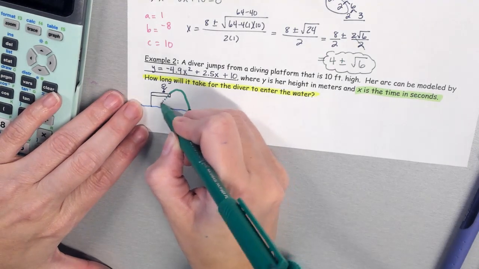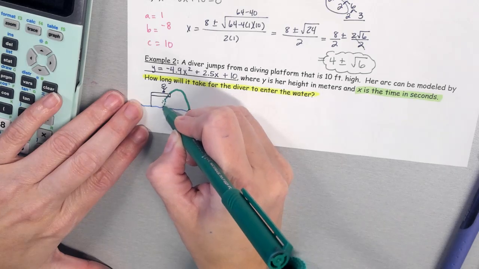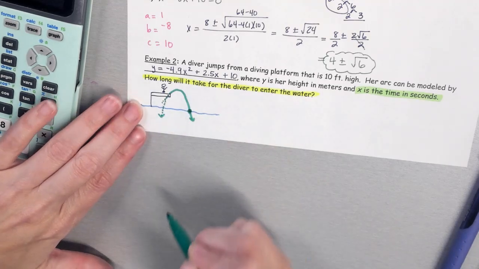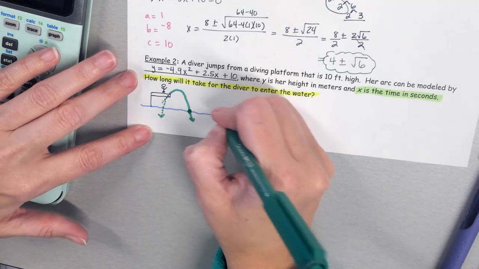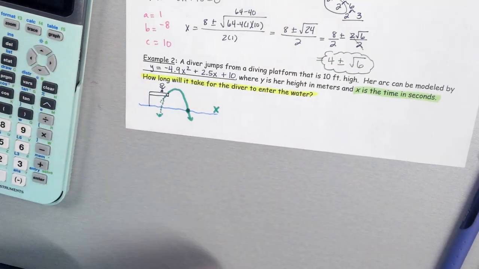It's this other side that you're going to be seeing. I'm going to make that symmetric. Okay, and this is your x-axis. So just like with some of the other story problems we've done, we're going to have to reject one of the answers that doesn't make sense.